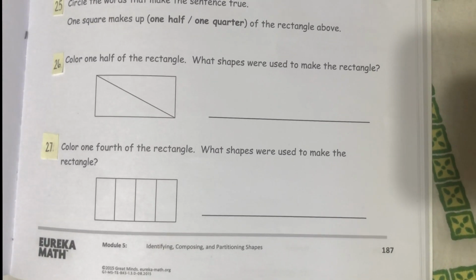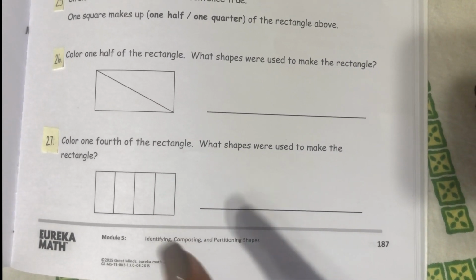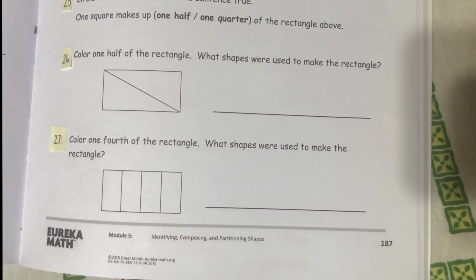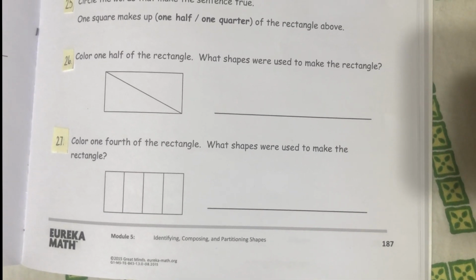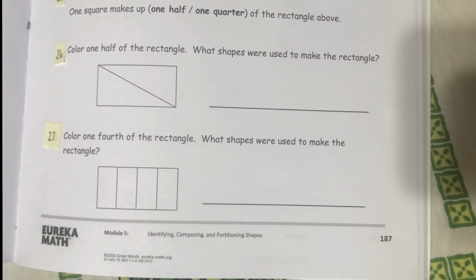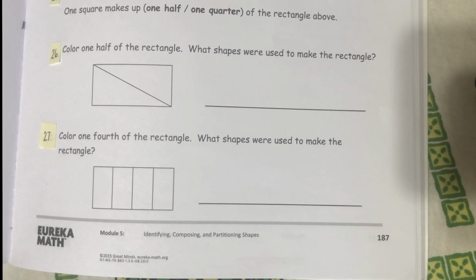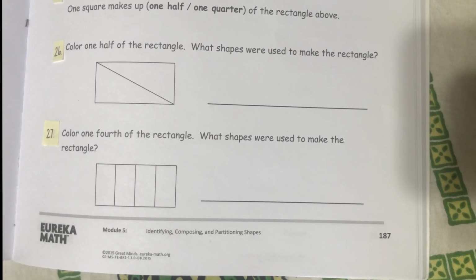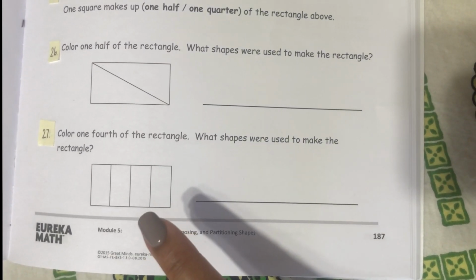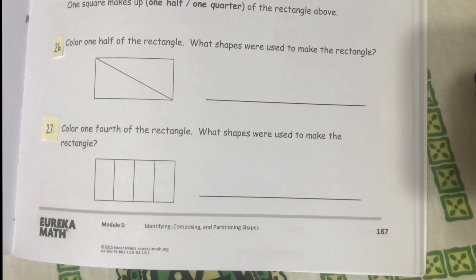Number 27. Please draw this rectangle. And then color 1/4 of the rectangle. Once you're finished coloring 1/4 of the rectangle, answer the question, what shapes were used to make this rectangle? And write it for number 27.